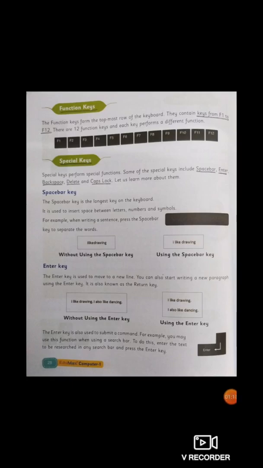Let us turn our page. The further keys, the next one is the function key. The function keys form the topmost row of the keyboard. They contain keys from F1 to F12. There are 12 function keys and each key performs a different function. Right? As the name indicates, function keys. So these keys are specifically designed to perform some particular function.